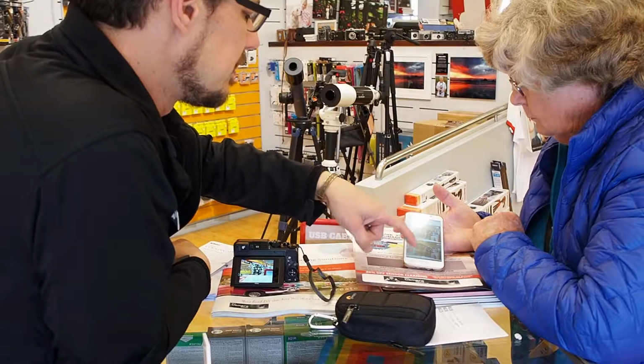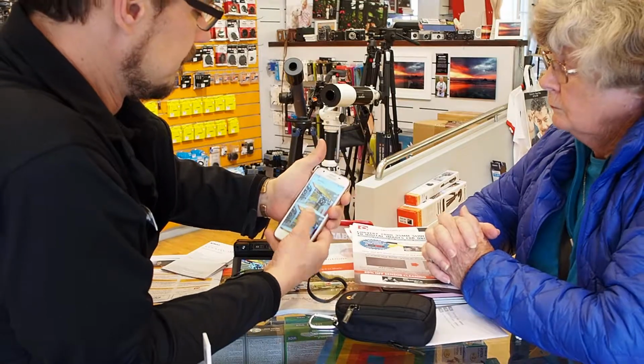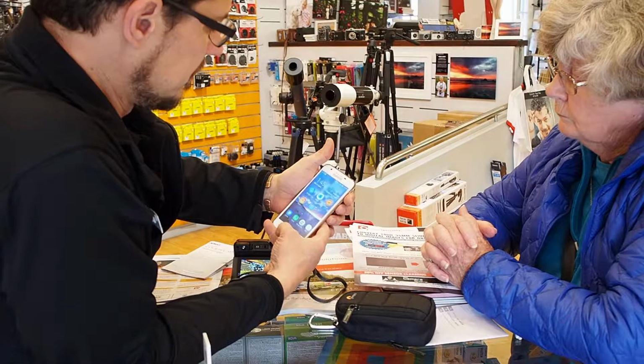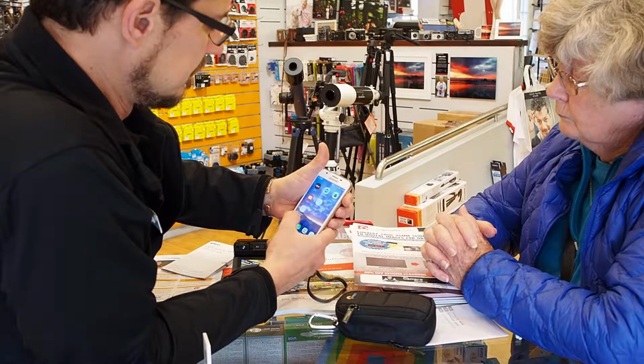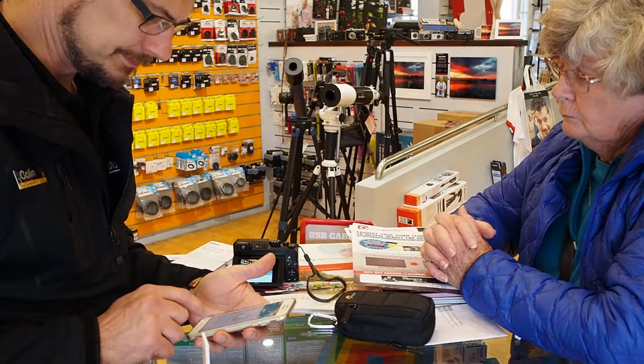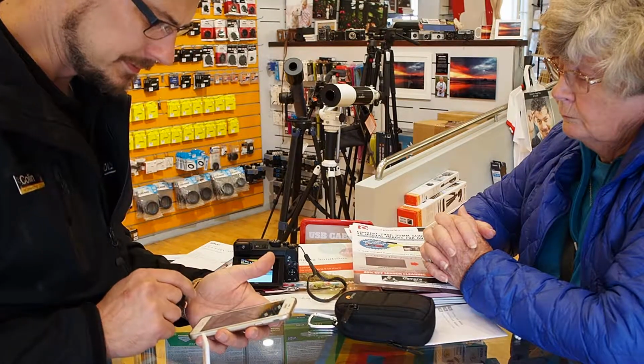Oh, so maybe we do have to reconnect it. Alright. I'm surprised you have to reconnect it. I'm checking the app now. Snapbridge.